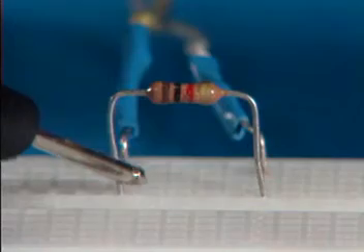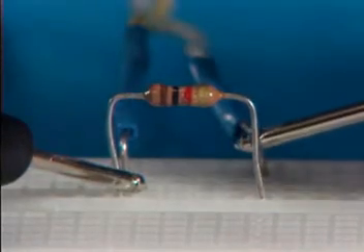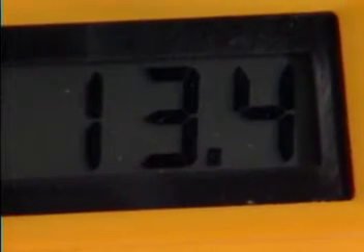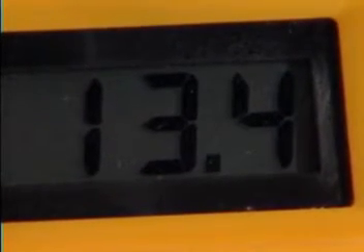Let's compare the oscilloscope readings with the readings on a digital multimeter, or DMM. Begin by connecting the DMM across the same load and selecting the AC voltage scale. The meter reads 13.43 volts, which is different from what we found on the oscilloscope.